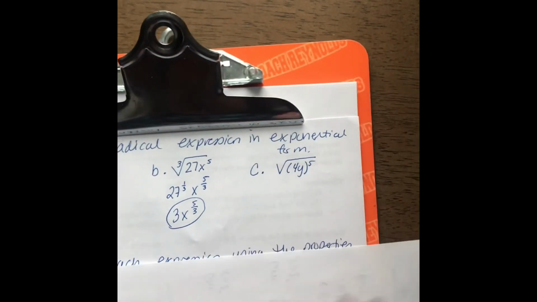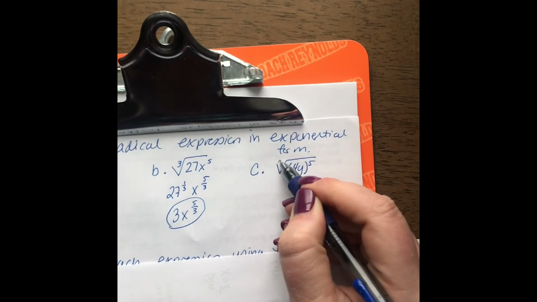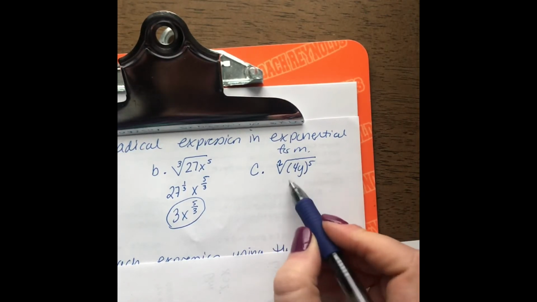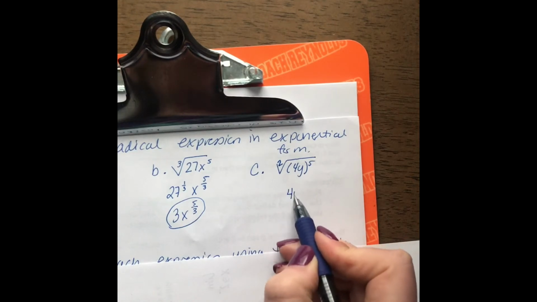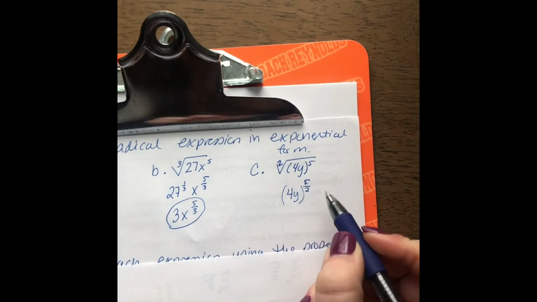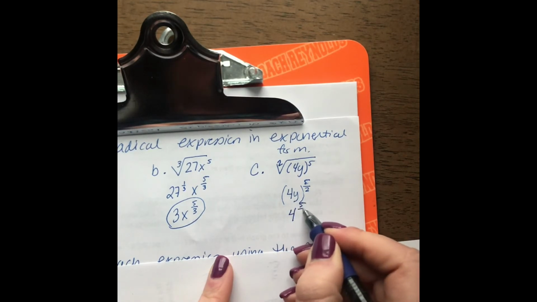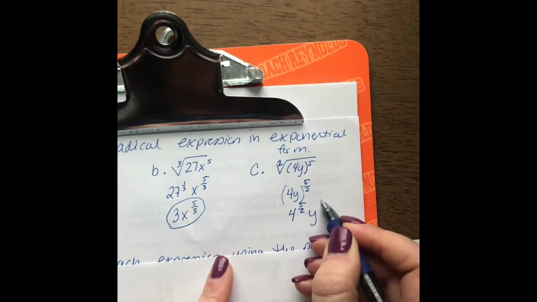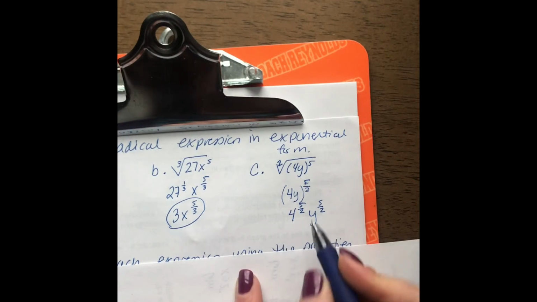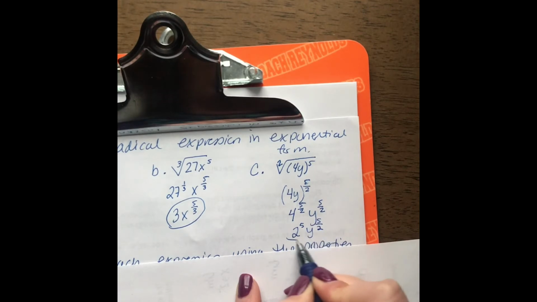And this one, there is no root written in this example. So if there's no root written, there's an invisible 2, meaning square root. And this is going to go to both of these terms. So since these are in parentheses, we're first going to write 4y, keep it in parentheses, to the power of 5/2. Then we can distribute that 5/2 to both of them. So we're going to have 4 to the 5/2, y to the 5/2. And this one, we're taking the square root of 4, which is 2, and then raising it to the power of 5. So 2 to the power of 5, y to the power of 5/2.